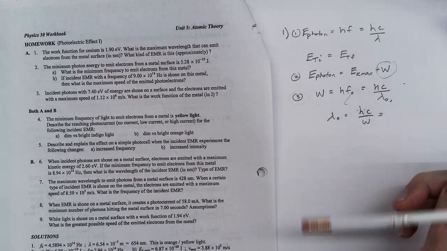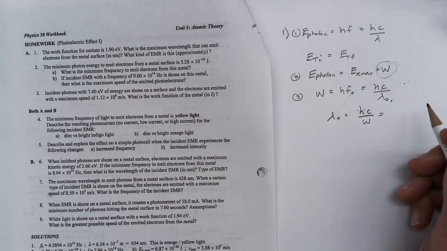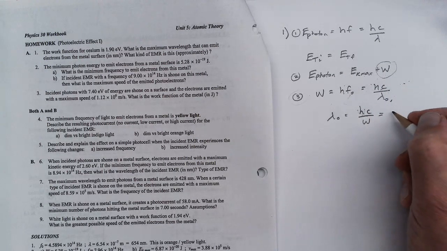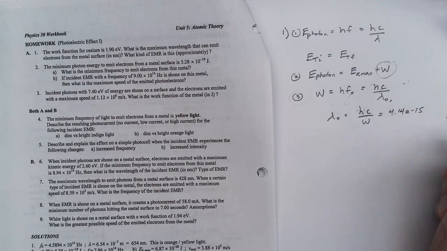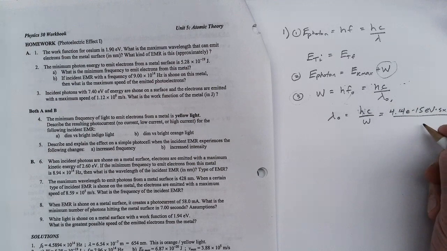Now, since the work function is given in electron volts, we want to use Planck's constant in terms of electron volts: 4.14 E negative 15 electron volt seconds. I'll just put the units in this case here, just to let you see how the units work out. And then we have 1.90 eV.